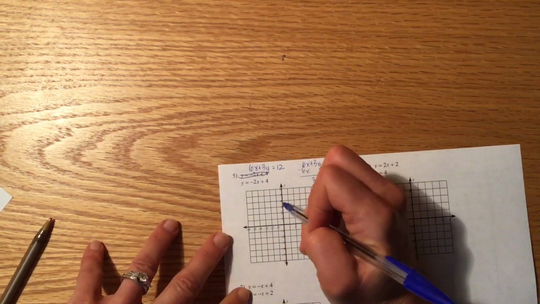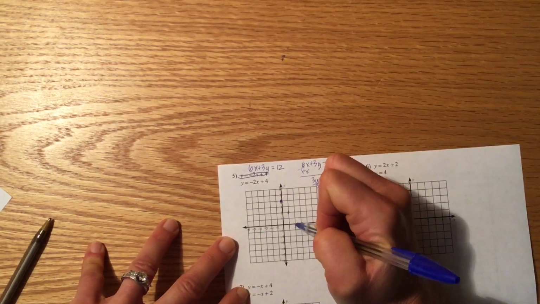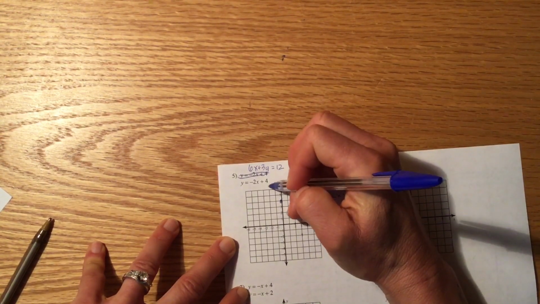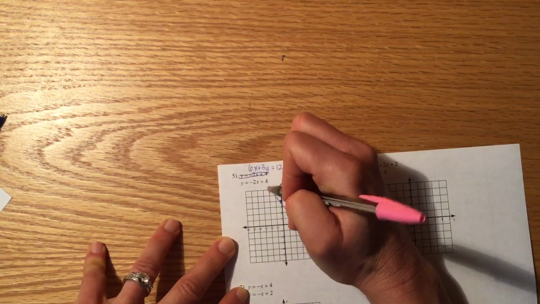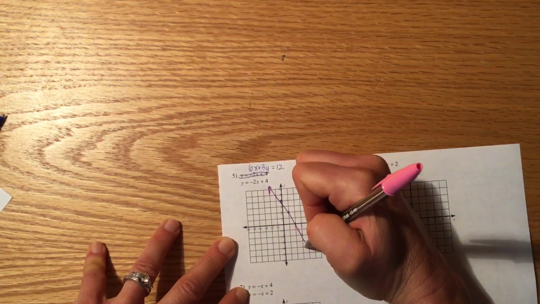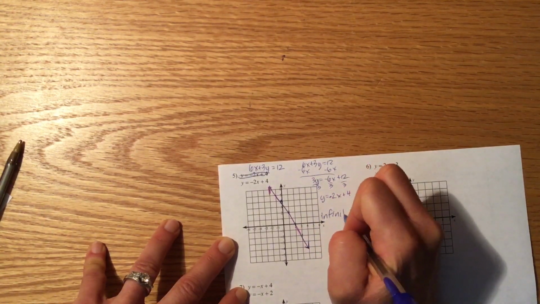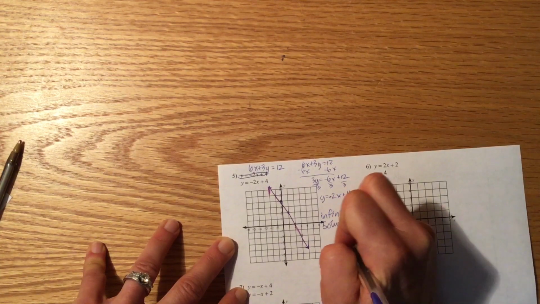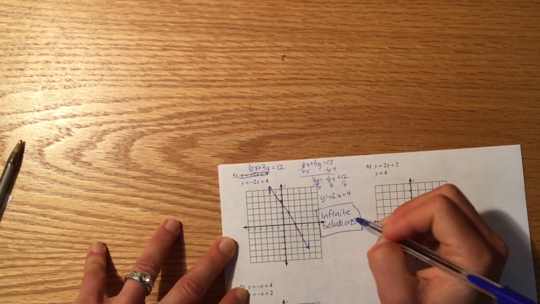So, of course, if we graph this, one line is going to be basically lying right on top of the other one. It's the same line. Which means it's going to be infinite solutions. Every single point is touching every single point. And that is your answer.